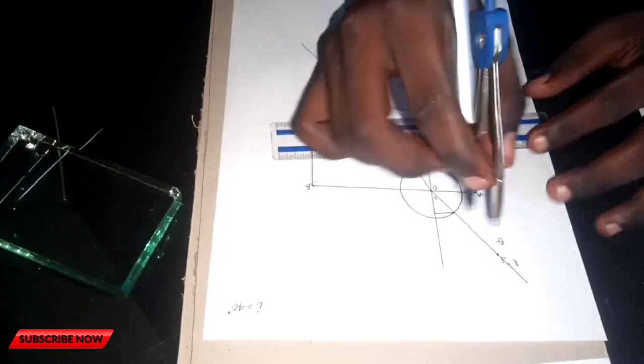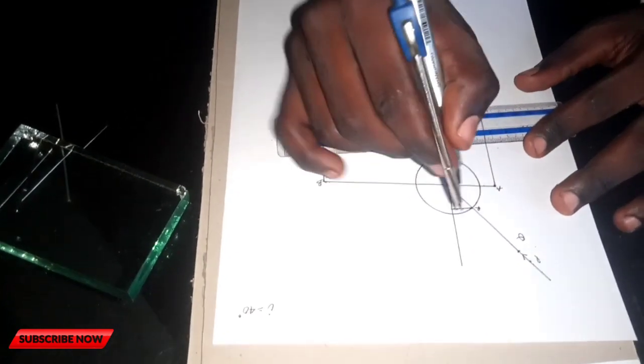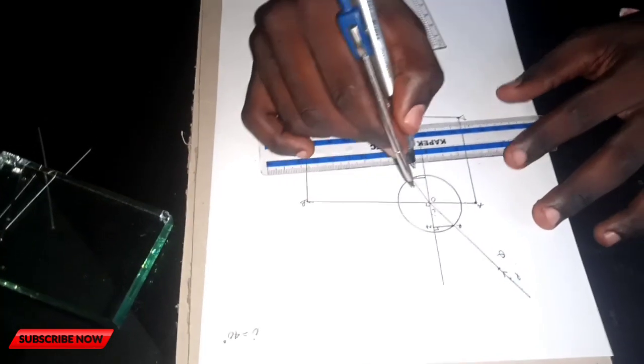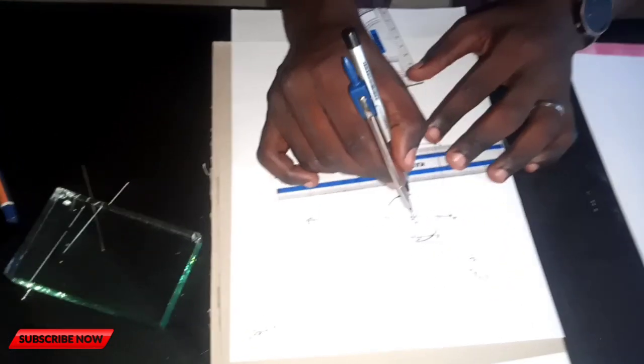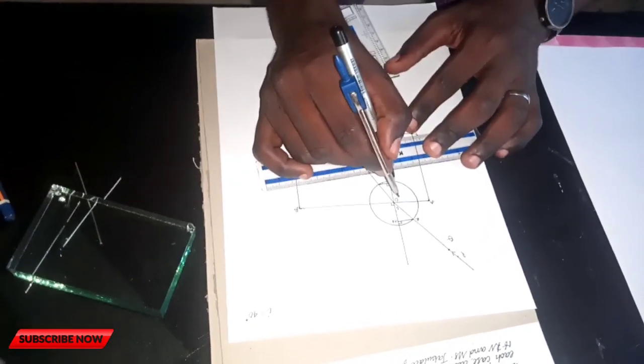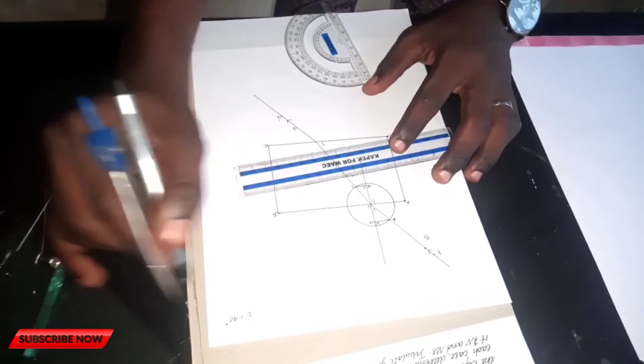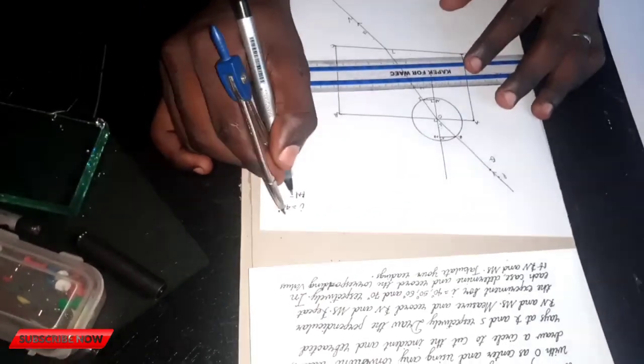So this place is going to be my arrow end. So this is R, this is N, this is angle 90, angle 90. So this is also an angle 90, and this is MS. So I'm going to take the measurement of RON.